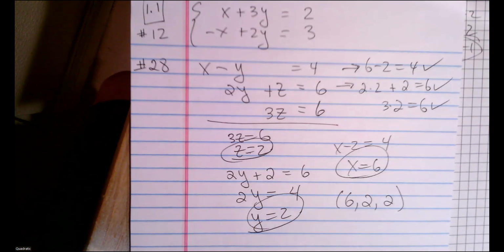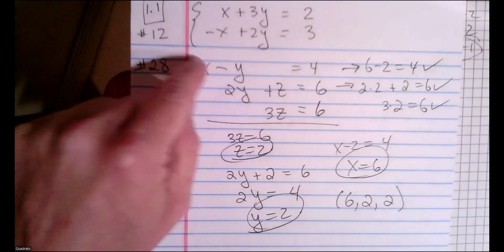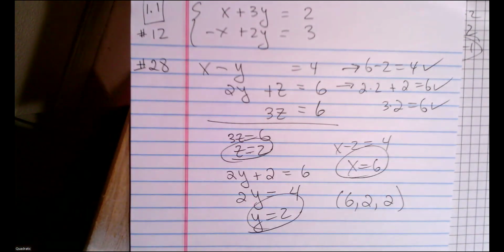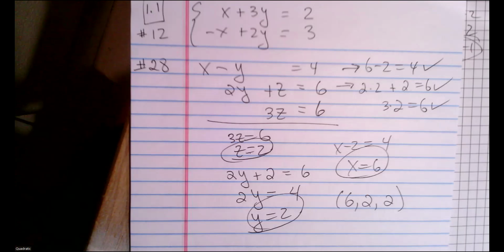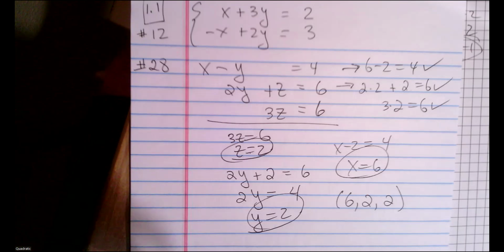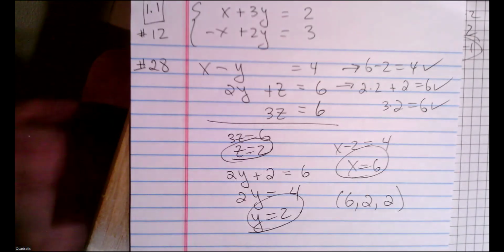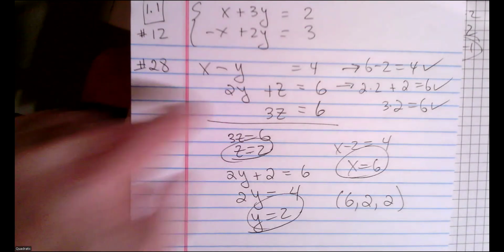So now, when you have a system of equations in this way, it makes it much easier to solve. So what we're going to be doing a lot of this semester is taking systems of equations and manipulating them, massaging them until we get them to look like this.